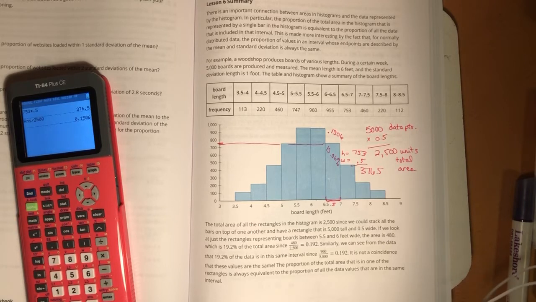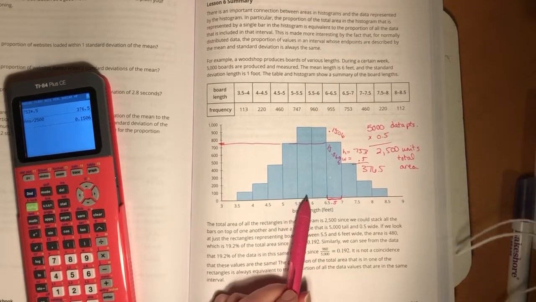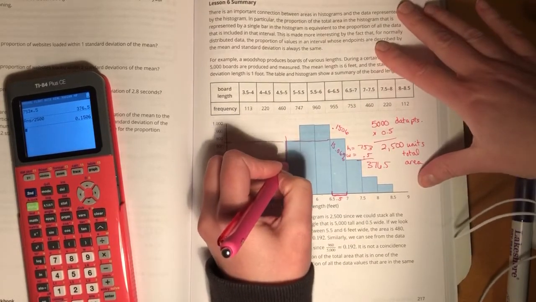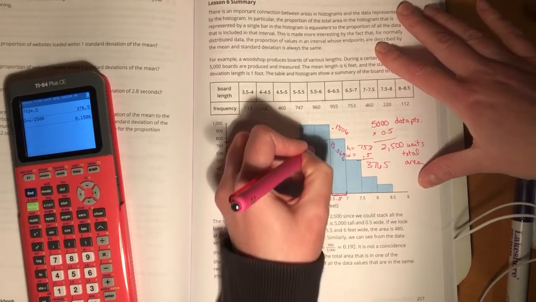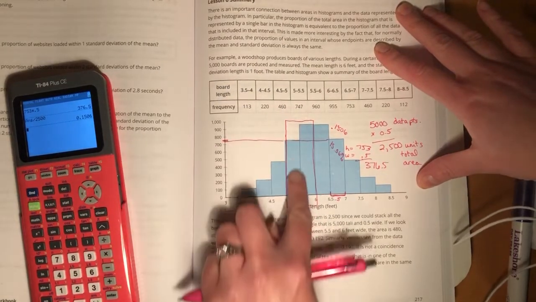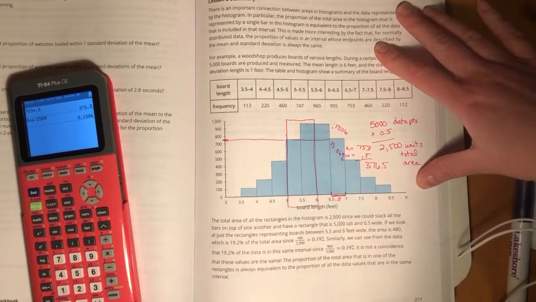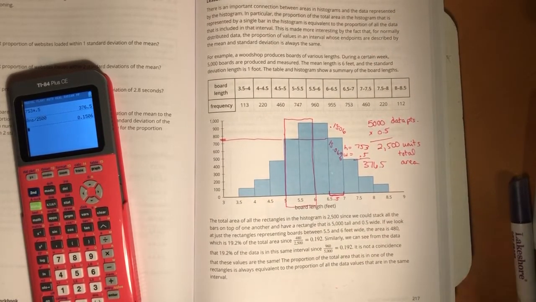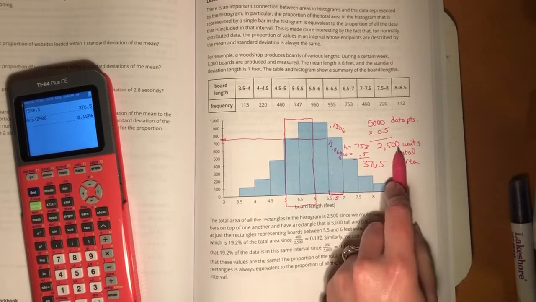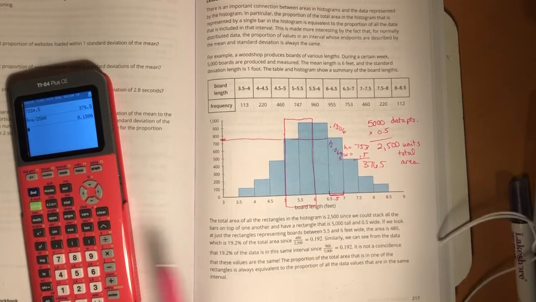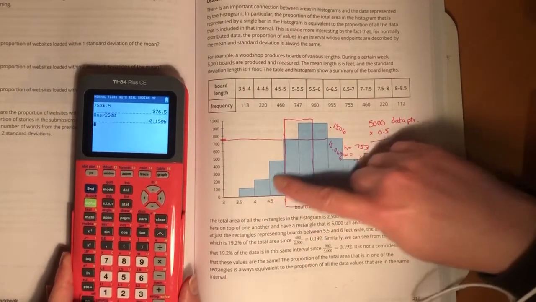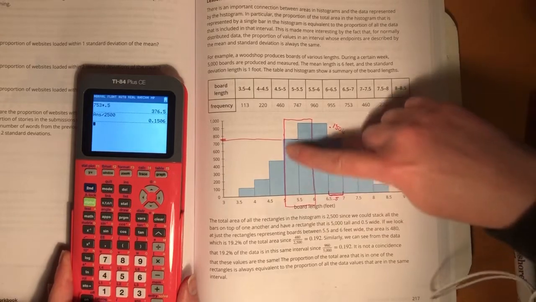Okay. Now, we can also do this for multiple boards. So I just want to let you know we're also looking at the possibility of saying, well, what if we're looking at the total between 5 and 6 feet? We would just calculate each rectangle's area separately, add them together, and take that total of the 2 bars divided by our total units all together.